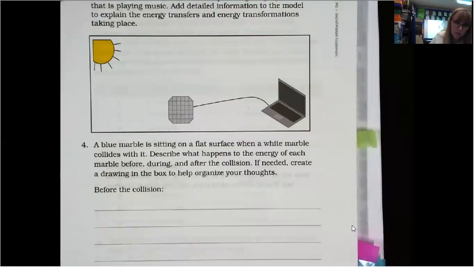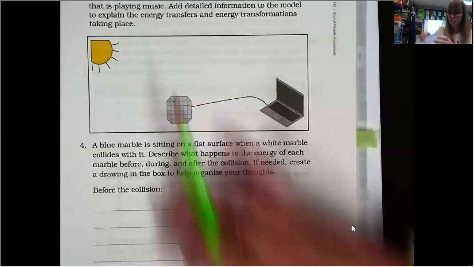A blue marble sitting still. A white marble is rolling and hits it. Describe what happens to the energy of each marble before, during, and after the collision. If needed, you can make a drawing to help organize your thoughts before the collision, during the collision, and after the collision. They didn't actually draw a drawing here.